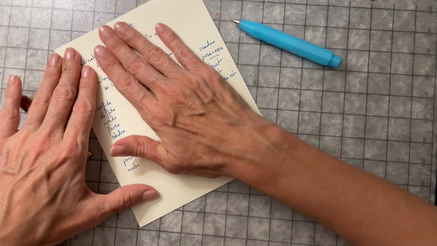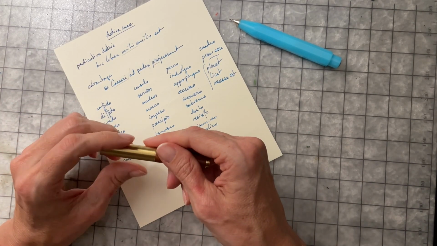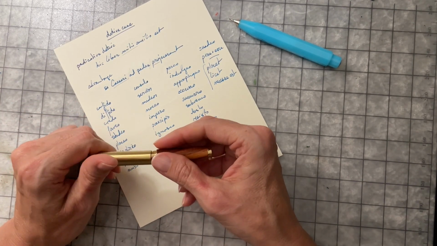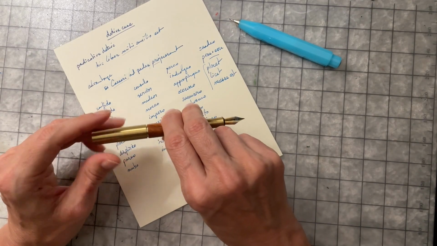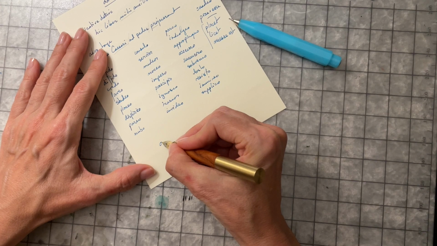So there's a little bit of some of the complexities of the dative case usage in Latin. And we'll do one last one here.